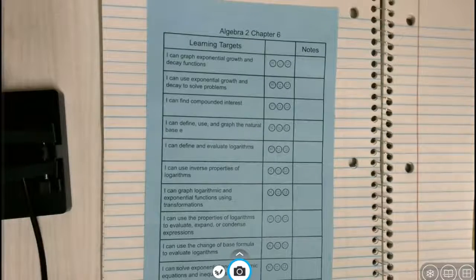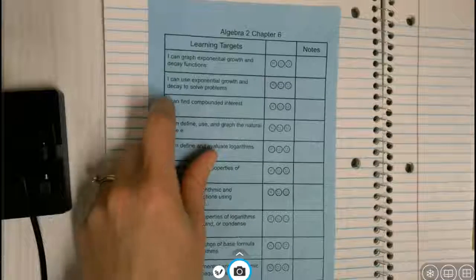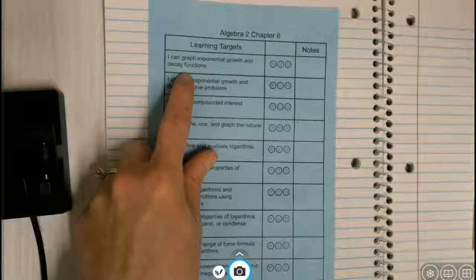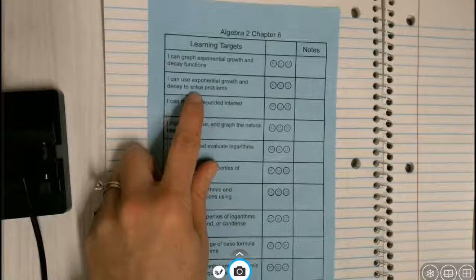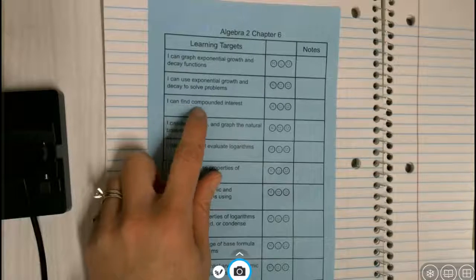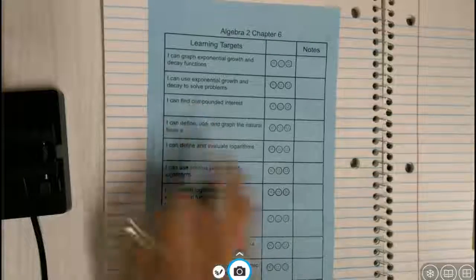So today we're going to look through 6.1, and we're really looking at these first 3 learning targets. So I can graph exponential growth and decay. I can use exponential growth and decay to solve problems, and then using compounded interest and finding compounded interest.